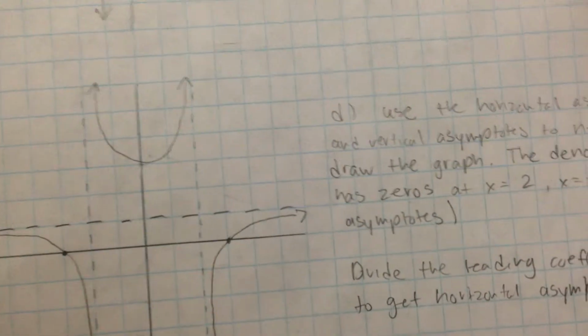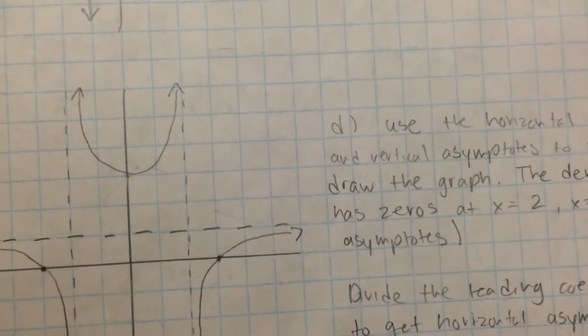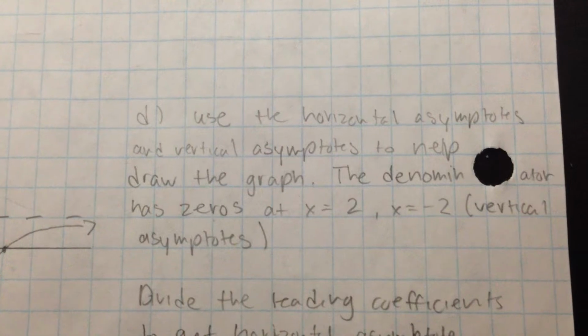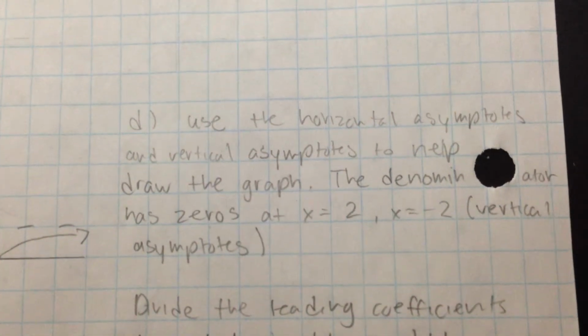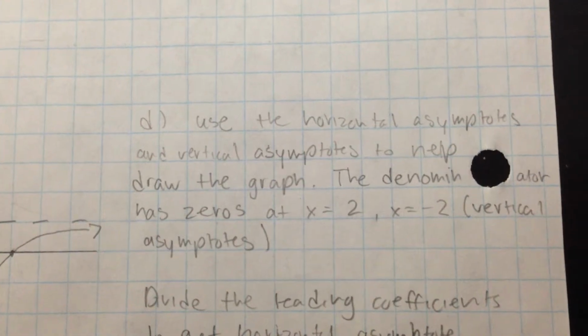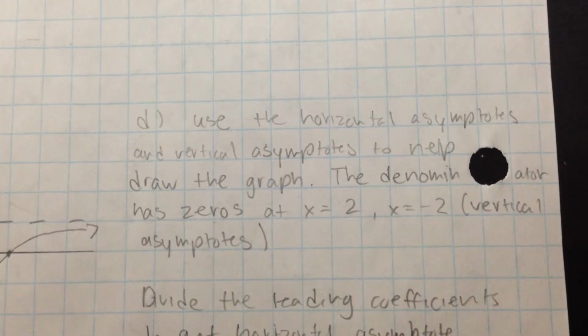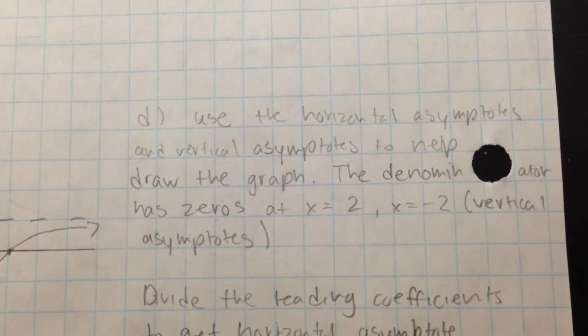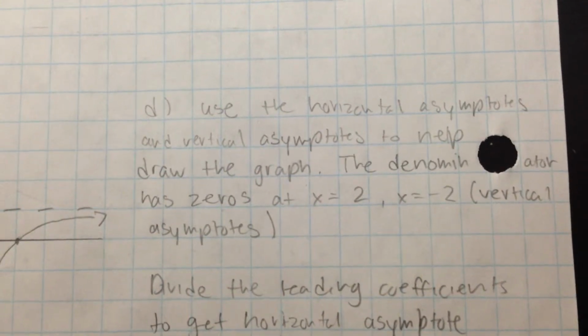For D, it asks us to graph y equals m of x, showing the asymptotes. So to graph, you can use the horizontal asymptotes and vertical asymptotes to help draw the graph itself. The denominator has zeros at x equals 2 and x equals negative 2. Those two are the vertical asymptotes.